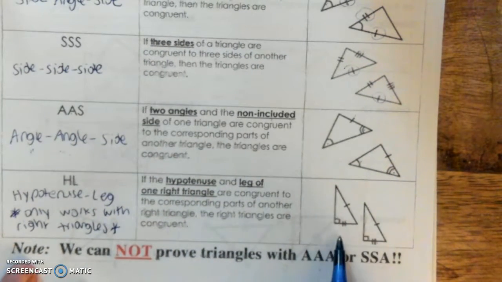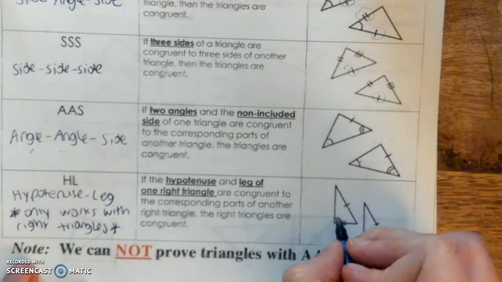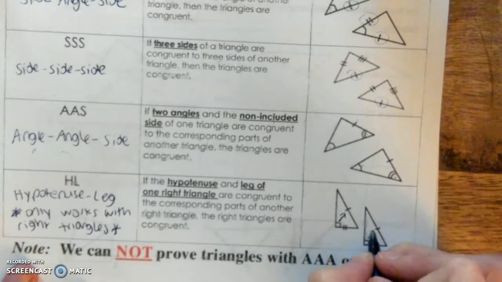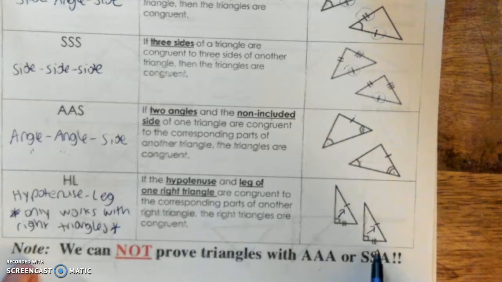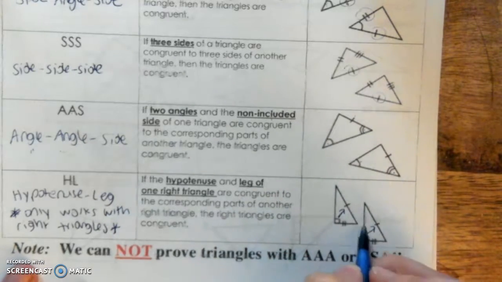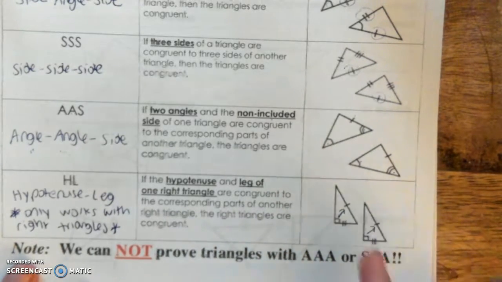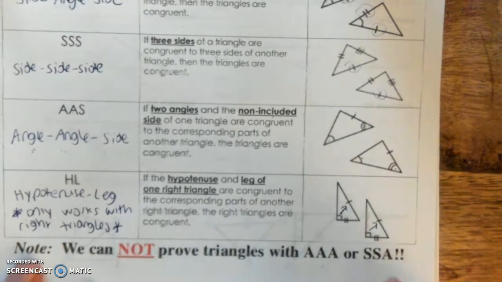So first of all, how do I know these are right triangles? They both have a little box right here. And then my hypotenuse is what's across from the right angle, right? And the longest side. So it has to be the hypotenuse and one other leg. Could it have been this leg instead that was congruent? Definitely. But it's got to be the hypotenuse and one leg. All right, let's flip it over and start doing some problems.